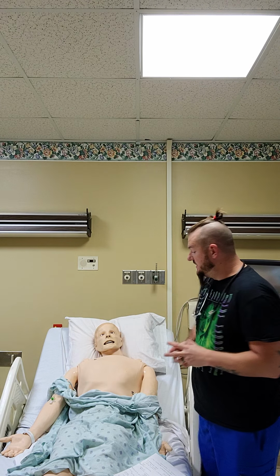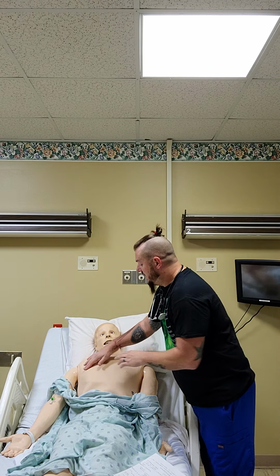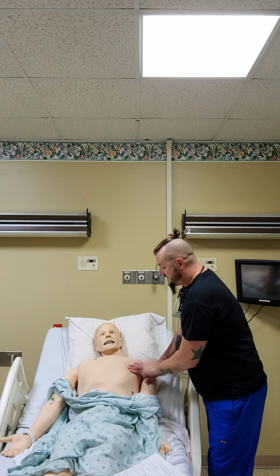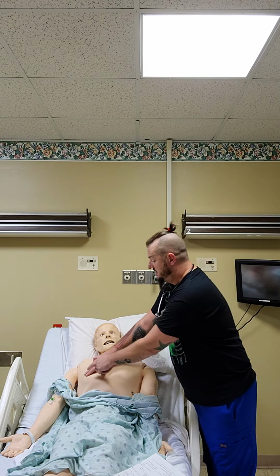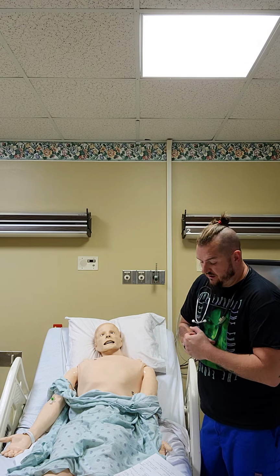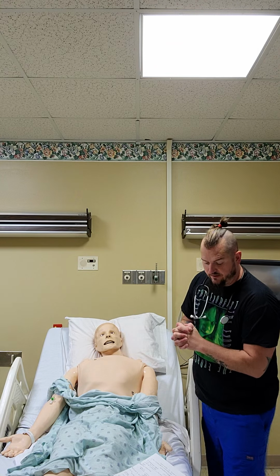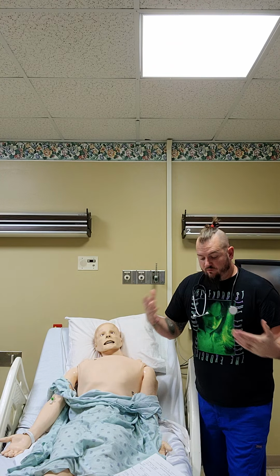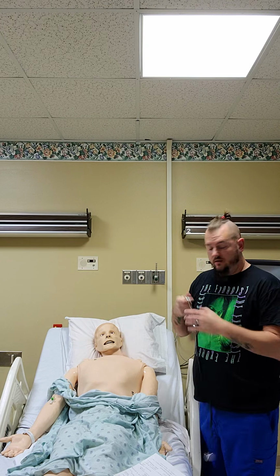We can also do percussion, and I'll be the first to tell you I'm not excellent at percussion, but I know that if you percuss over the intercostal space on either side, you should hear resonance, or it should sort of ring a little bit. If it has dullness, then that's going to signify that there may be fluid or something like that in there. After we've percussed, we can do listening.